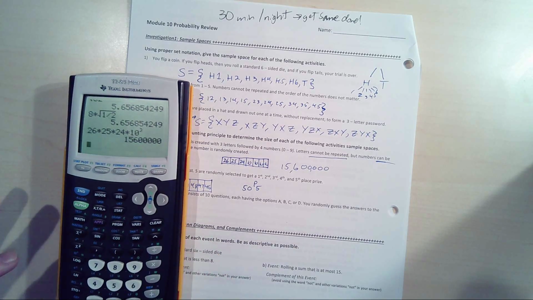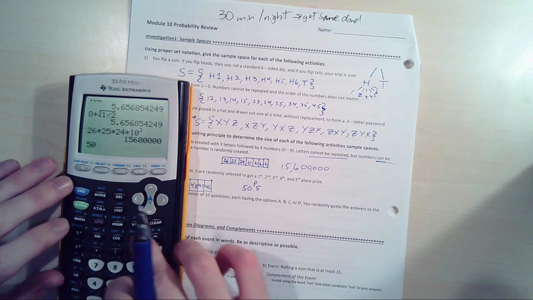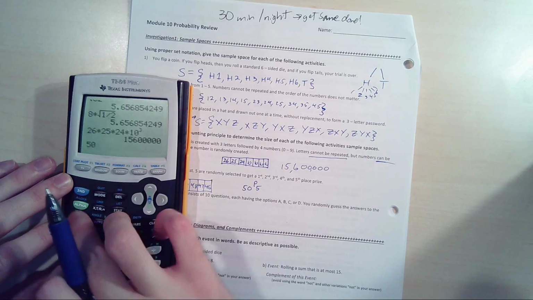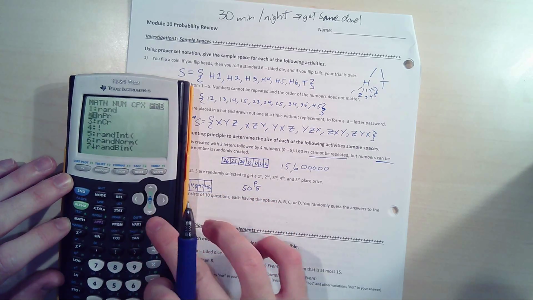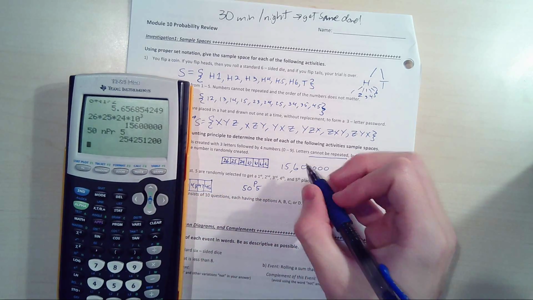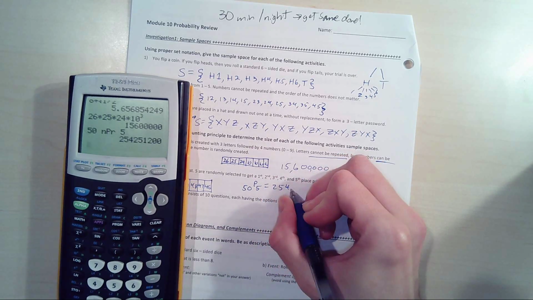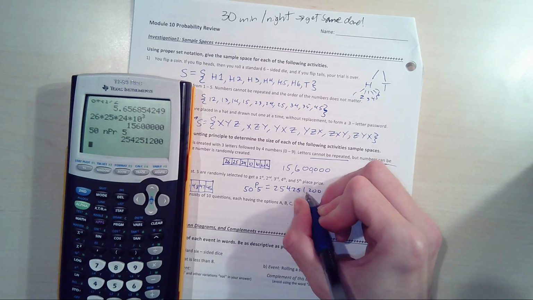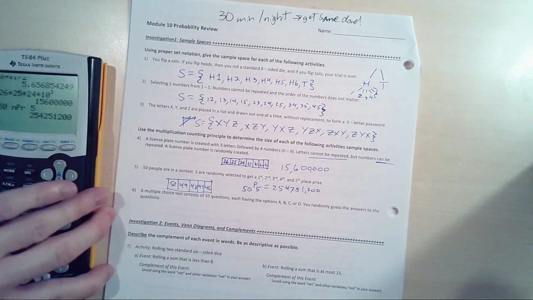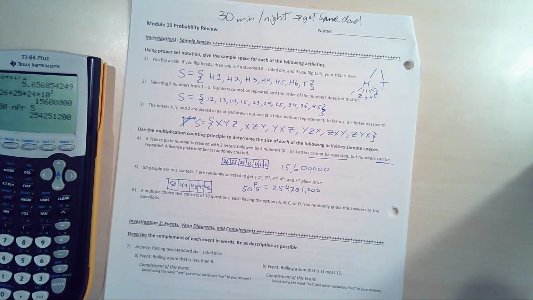If we need to type this into the calculator, we have 50 math PRB 5, and that's going to be some holy Toledo number. 254,251,200. 254 million different places. Or different ways.